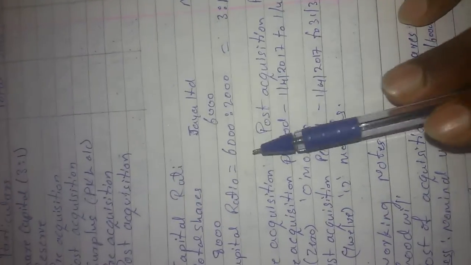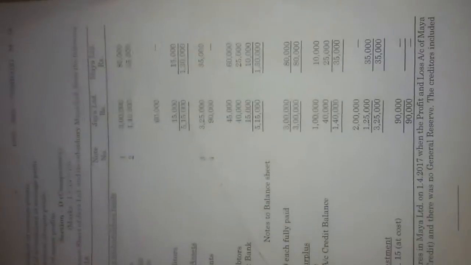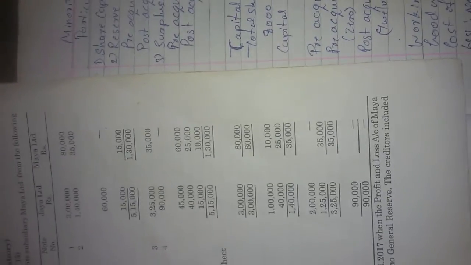So here the ratio is 6,000 to 2,000, that becomes 3 to 1. Based on this we divide the shareholders' fund, that is capital and reserves and surplus belonging to Maya Limited. Apart from that, another thing we need to calculate here is the pre-acquisition period and post-acquisition period.